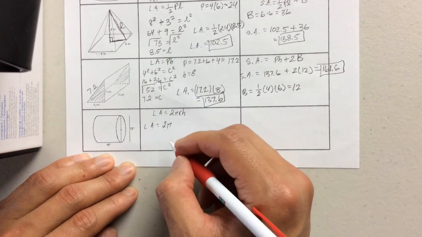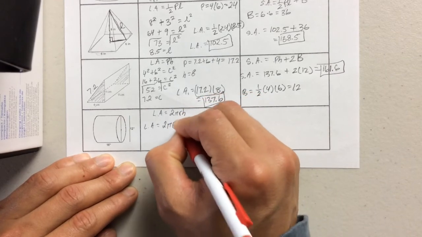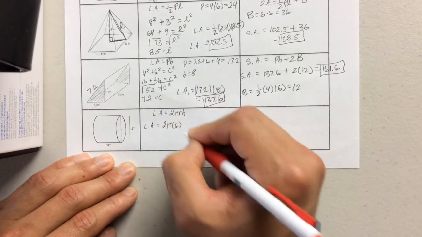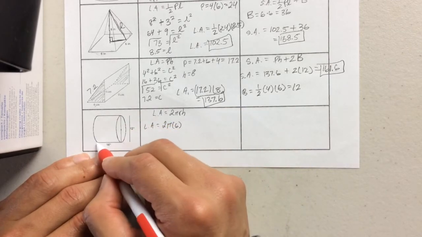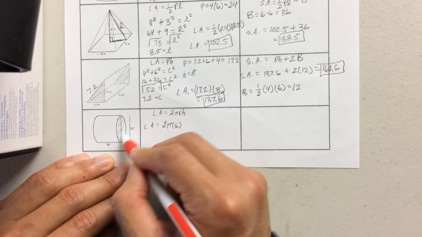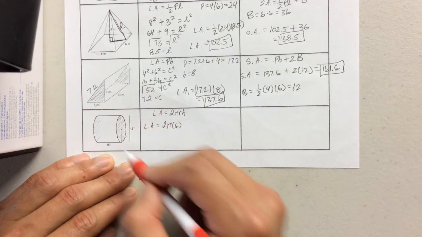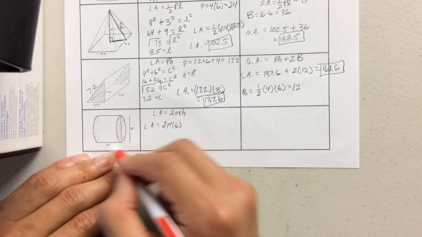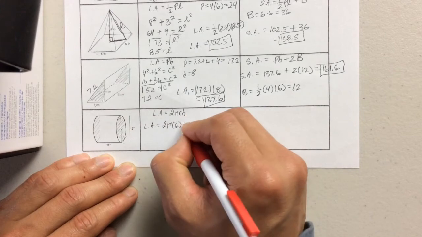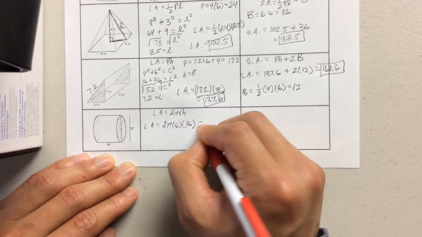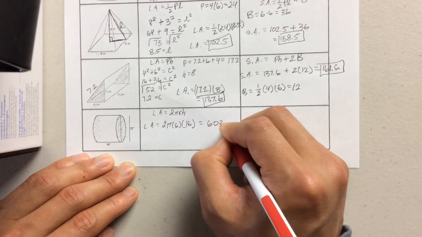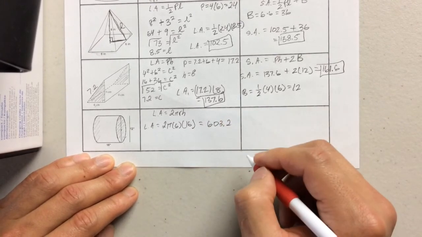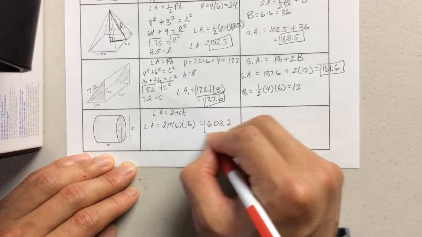Half of 12 is 6. So 2 pi times r, which is 6. And the height is between the two bases. So here's one circle base, here's the back. The distance between the two bases is 16. So times 16. You multiply that out, you get that the lateral area is 603.2.